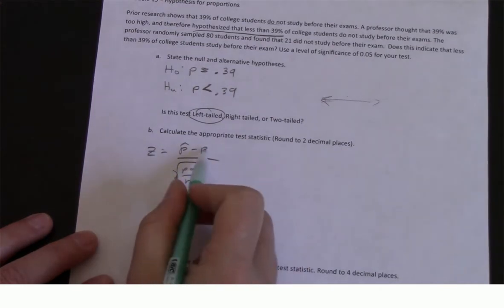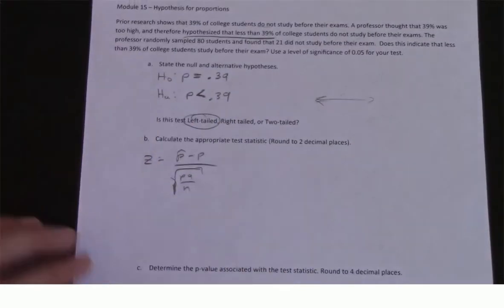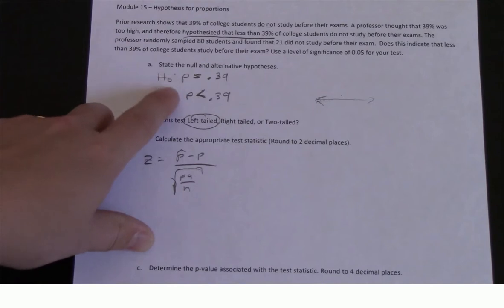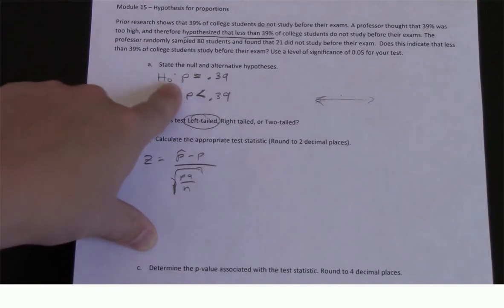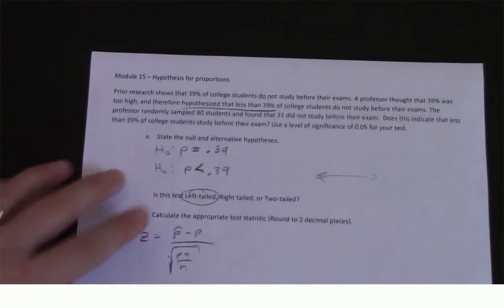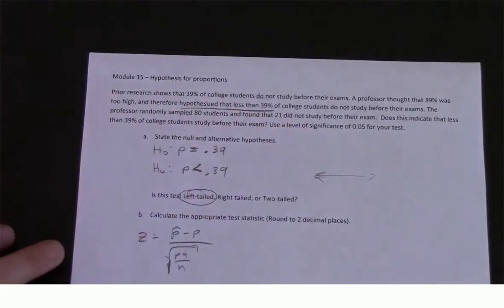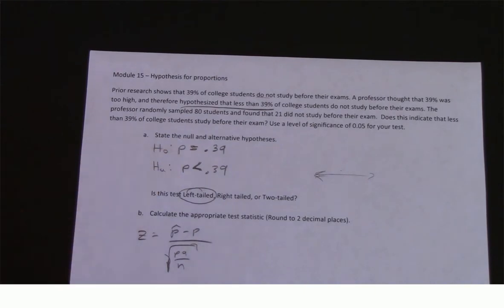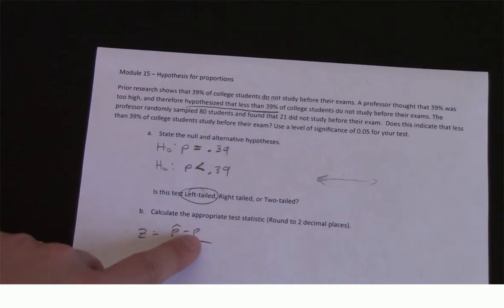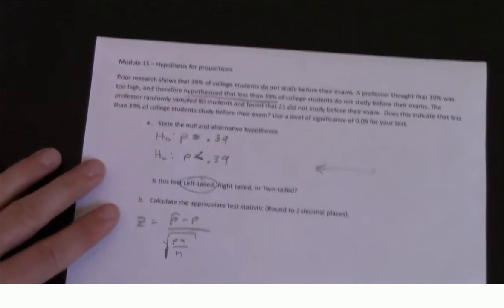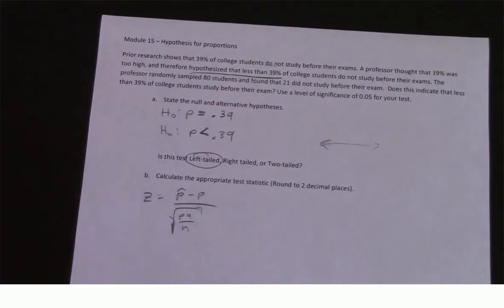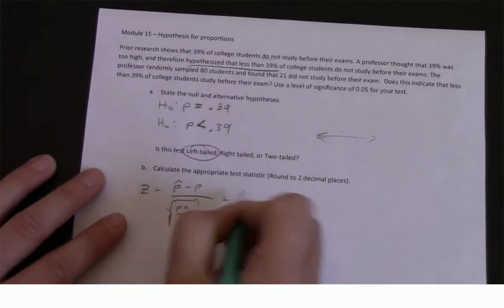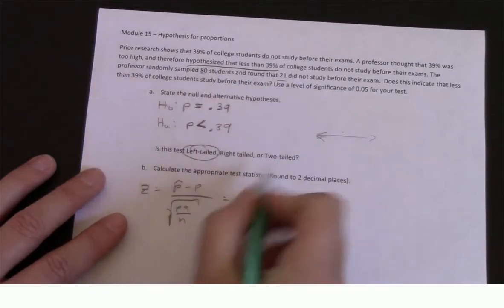Alright, so P, that's from your null hypothesis. Notice you don't write sample statistics here. You write population proportions here. So it's not P hat equals 0.39. We know what P hat was. It's coming from our sample. It's 21 out of the 80. We're hypothesizing about the population proportion, so P comes from the null hypothesis. What's P hat though? P hat, I just said, we get that from our sample, 21 out of the 80.